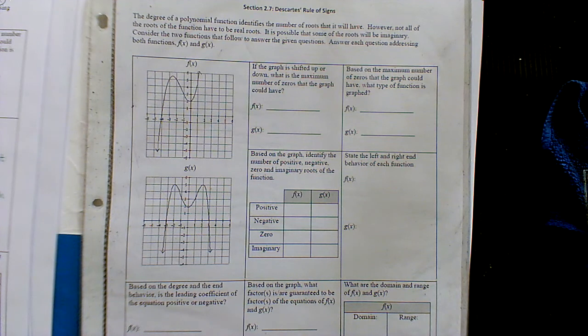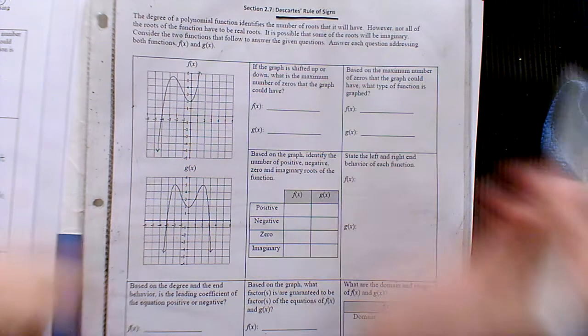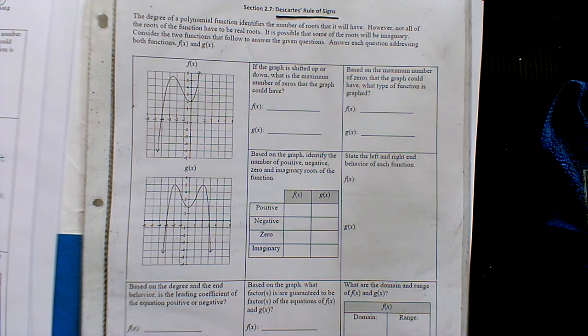So, looking at our first section, we're going to take a look at something that I'm pretty sure is going to be new to all of us. It's called Descartes' rule of signs. Descartes was, I believe, a French mathematician, and he actually created the coordinate system that we use a lot in math, like the x and y plane. So you can credit him for that creation, or be mad at him, however you want to look at it.